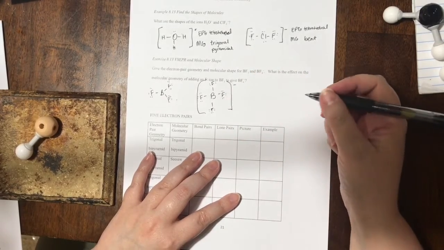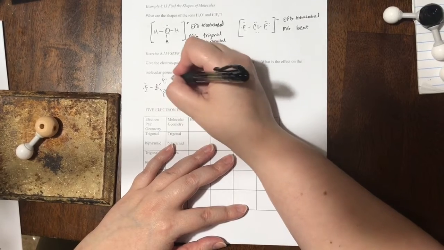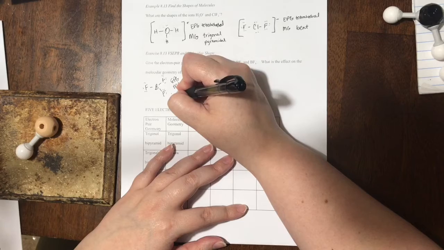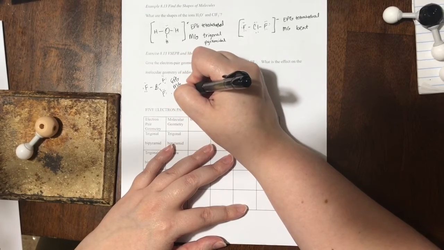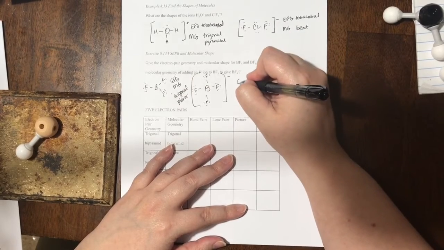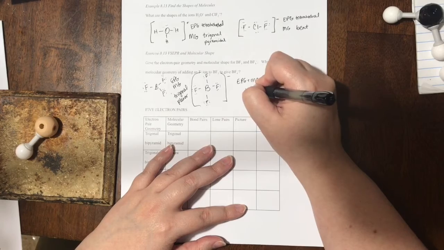Both of these are made with boron, but this one has 3 domains, 1, 2, 3, so the EPG and MG both are trigonal planar. But this one has 4 domains, so the EPG and MG are both tetrahedral.